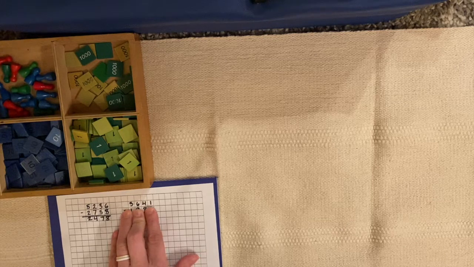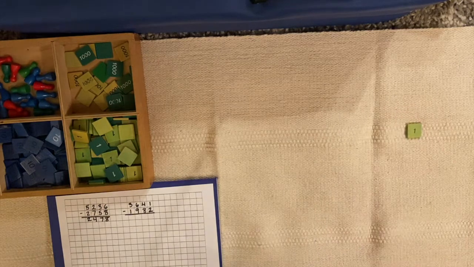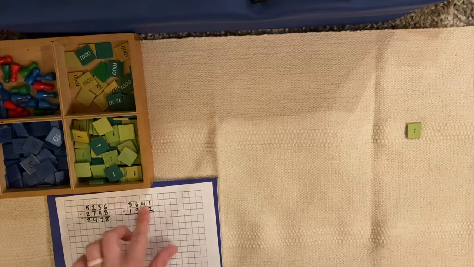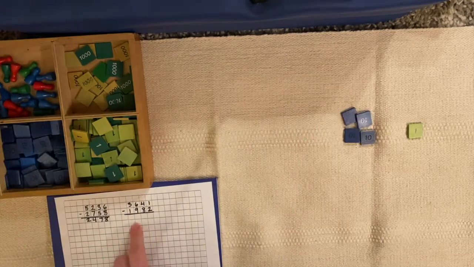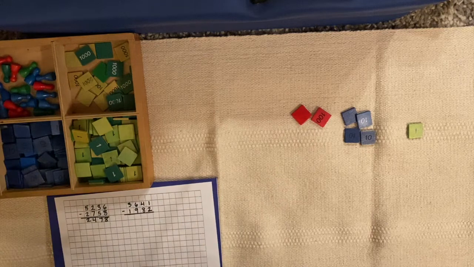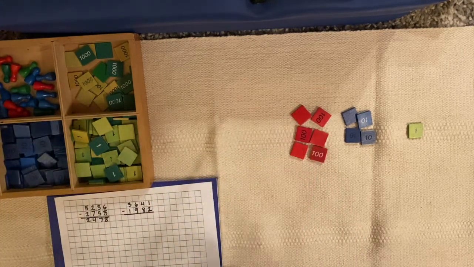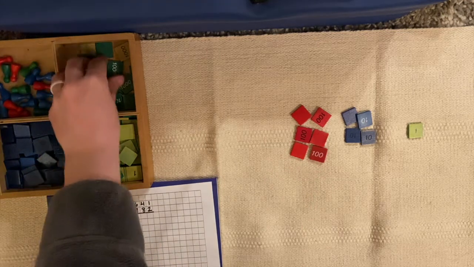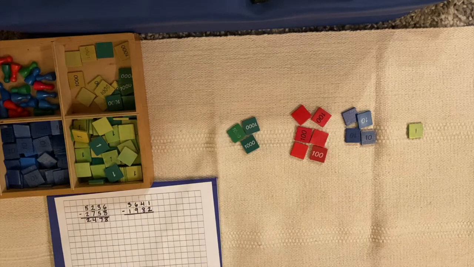So how many units do we have? 1. Okay, how many tens? 4. How many hundreds? 6. And 3 thousandths. All right, here we go.